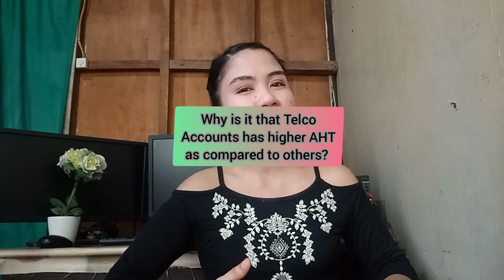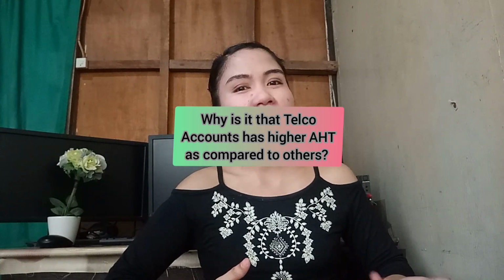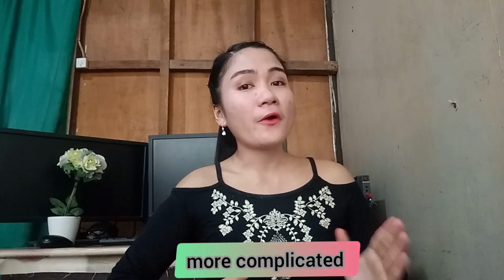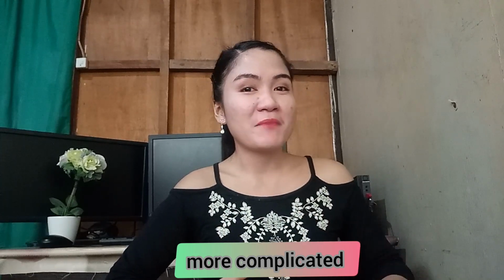Now, why is it that telco accounts have the higher average handling time as compared to retail accounts, booking accounts, and financial accounts? Most of the time, the reason for that is telco account is a little bit more complicated as compared to those accounts I've mentioned a while ago. So when it comes to financial accounts, all you have to do is to take payments and anything like that. But in terms of billing concern, for example, you have to explain the bill, you have to give ways on how to lower down the bill, you have to read the ledger and such. So it may really take some time.